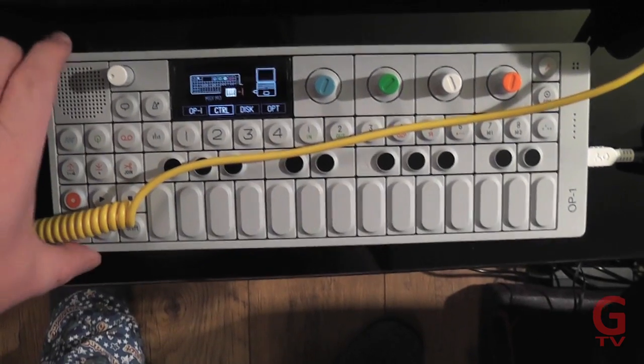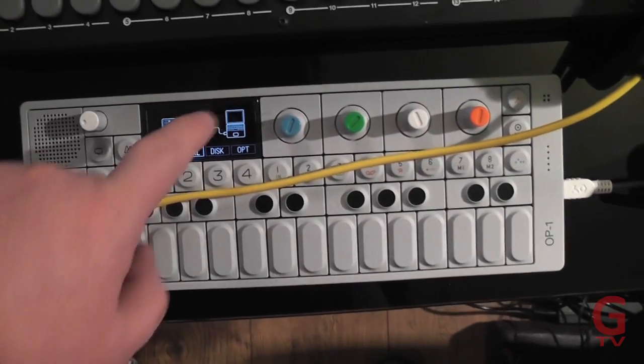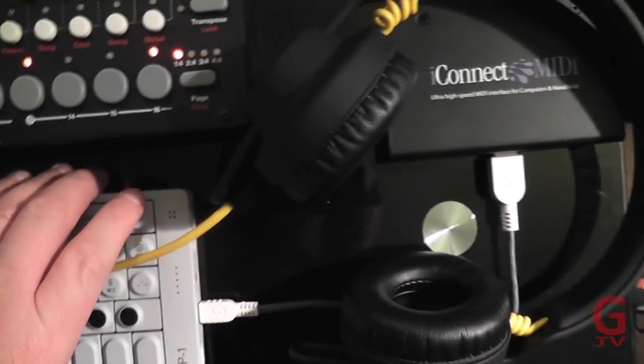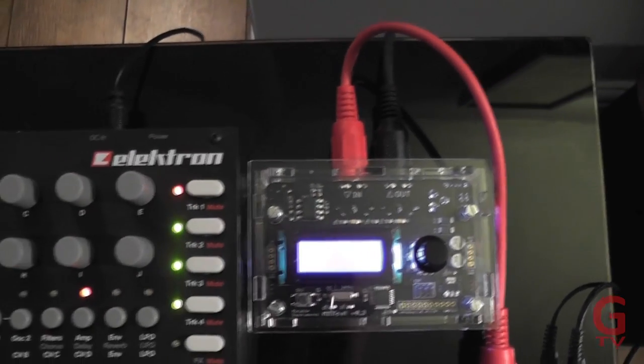Just to give you a quick demonstration, what I've got here is the A4. I've got the Teenage Engineering OP1 that I'll use just as a MIDI controller. I connect MIDI just so I can convert the USB from the OP1 into standard MIDI and then into the Analog 4 from MIDIPal. So let me just show you how I've got this set up.